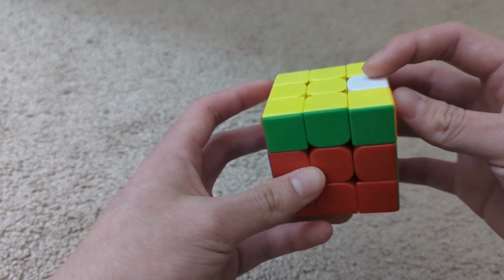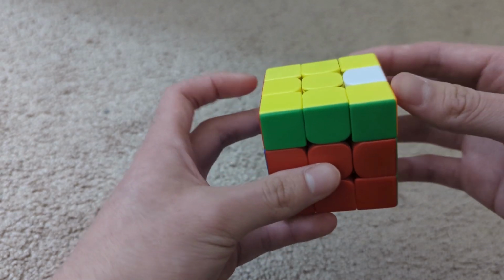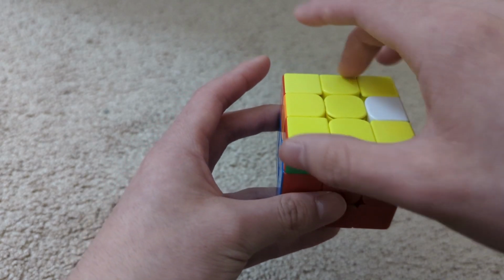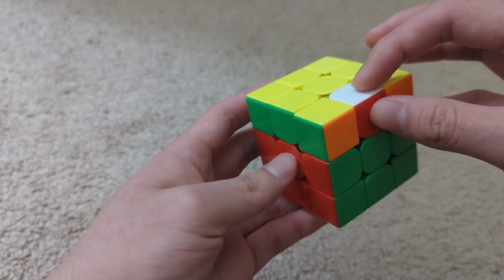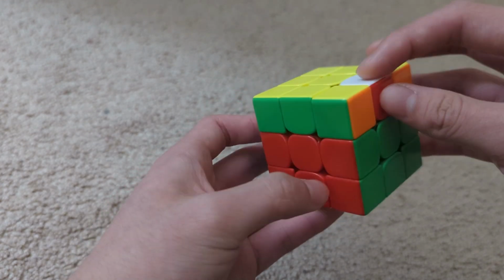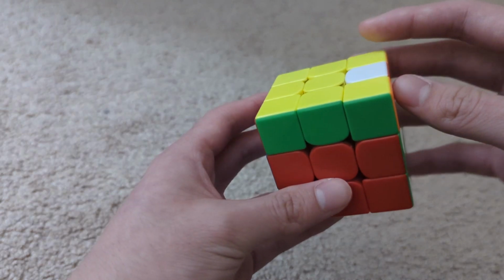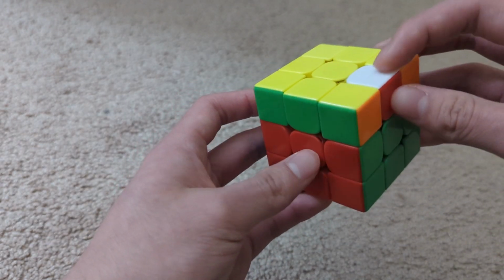In matching center cases, what we want to do after the M2 is to turn the U layer once such that this DFDB piece is diagonally opposite to the previous DFDB piece that we already moved.